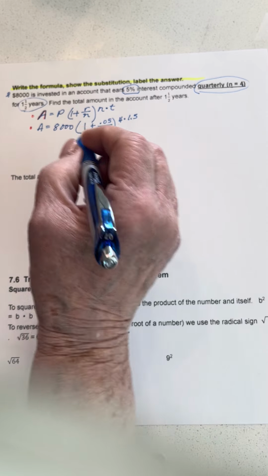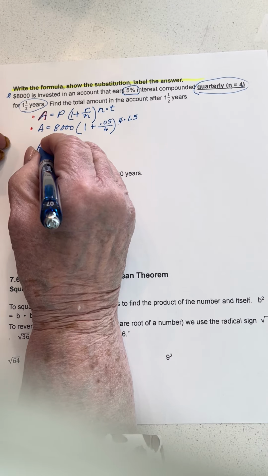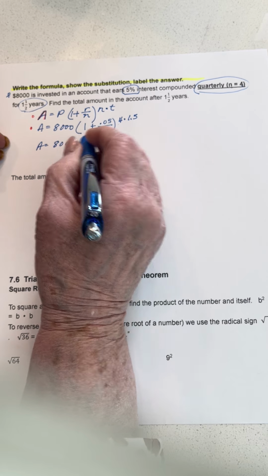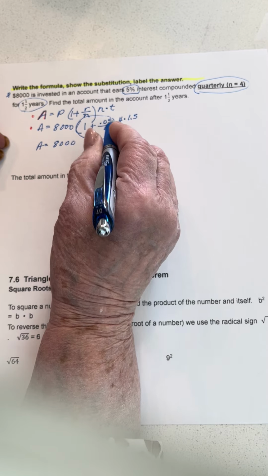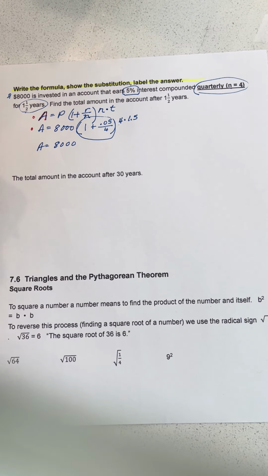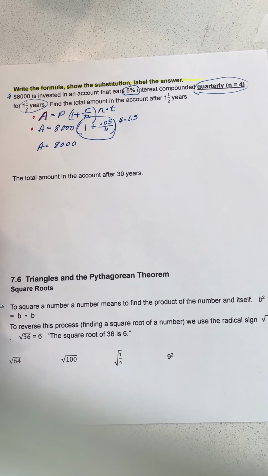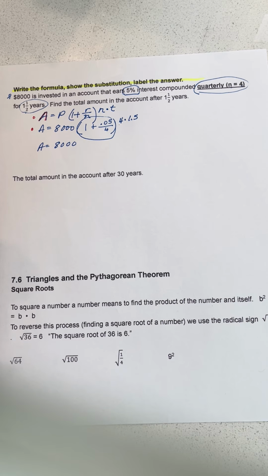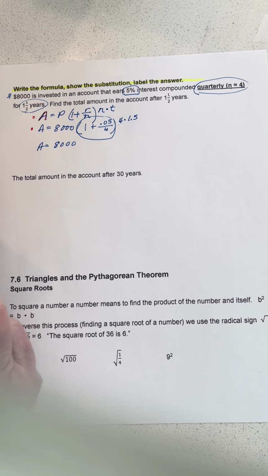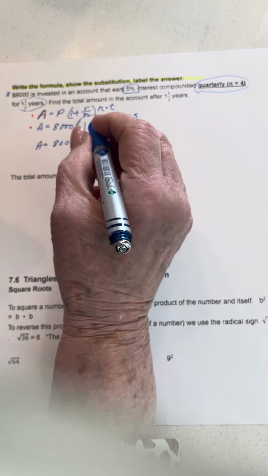So I'm going to work through this part right here first. I'm going to divide 5/100 by 4. And I'm going to add 1 to that.